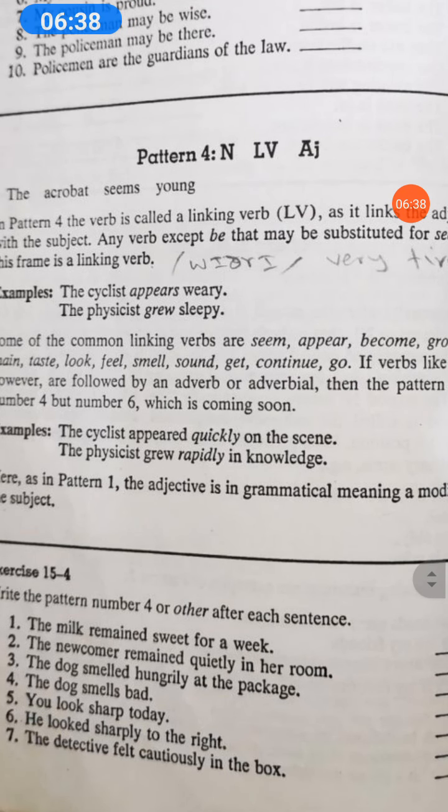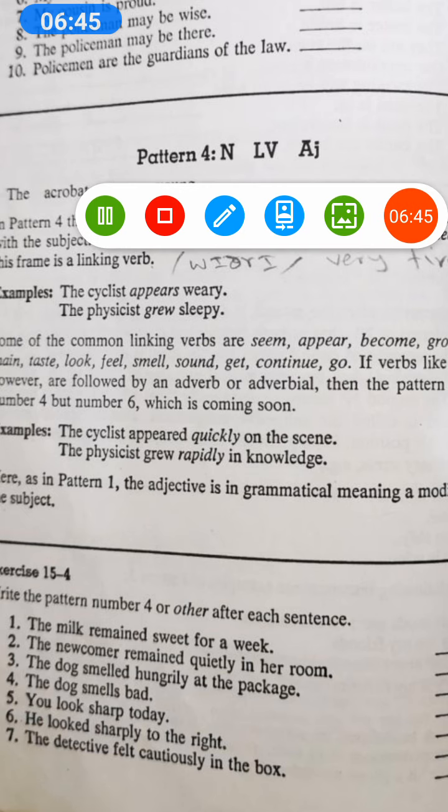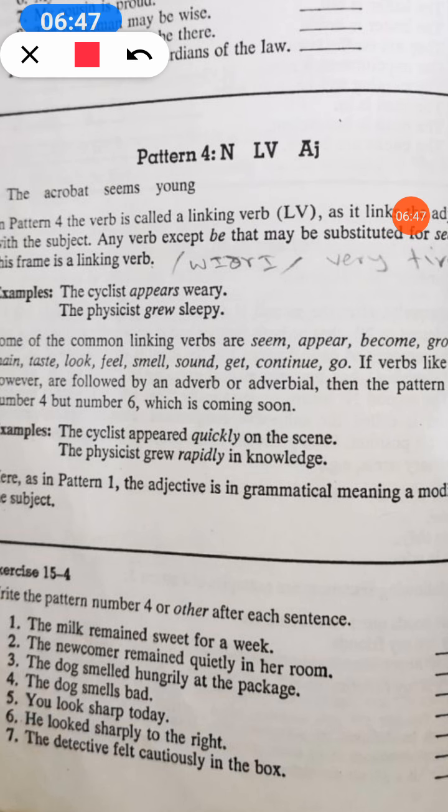Now let's talk about pattern number 4, as you see in this video. So pattern number 4 consists of N, which is the subject. You remember N always occupies the first position within the sentence. It is the subject. And then we have LV, which is a linking verb, فعل ربط, such as seems, looks, appears, sounds, etc. And then this linking verb is followed by an adjective.